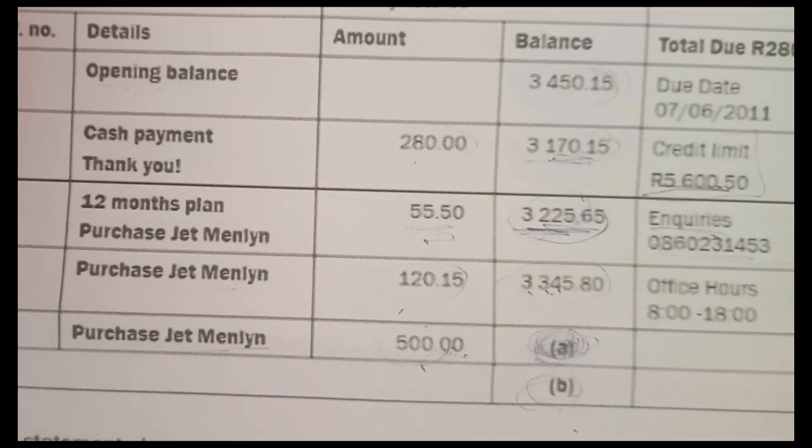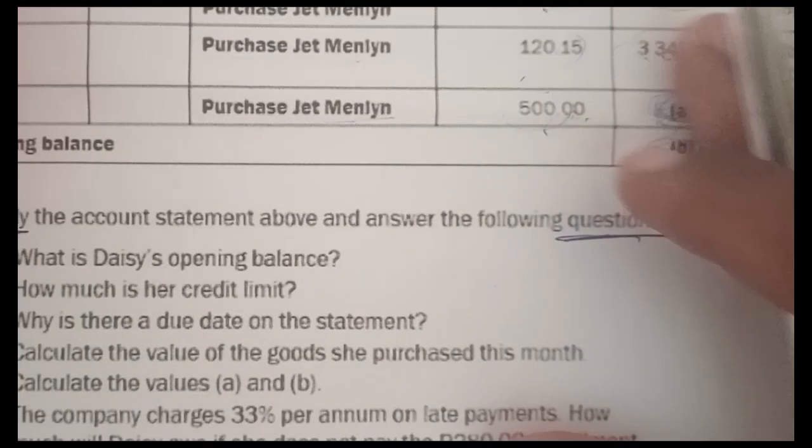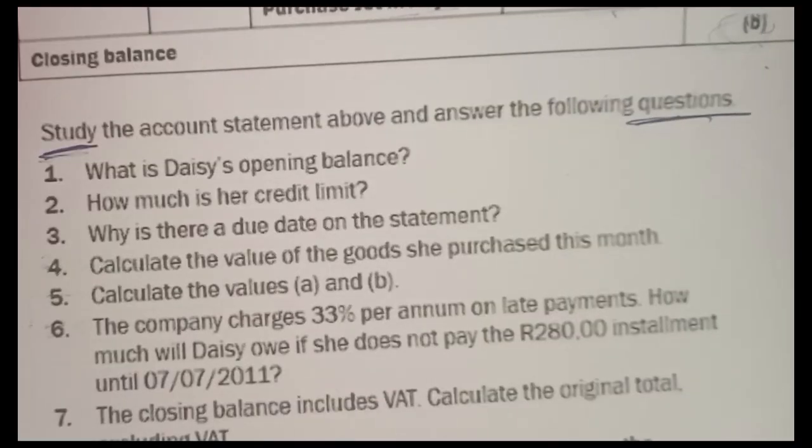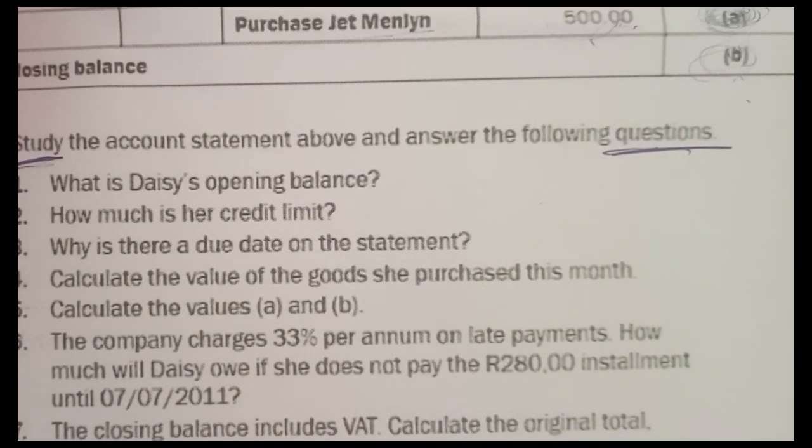Can you see that we already have 2 marks for this question, even though we didn't go to our questions? Okay, so let's start. What I want to tell you is it is very important to go through the account statement or annexure or whatever you are given before you answer your questions.